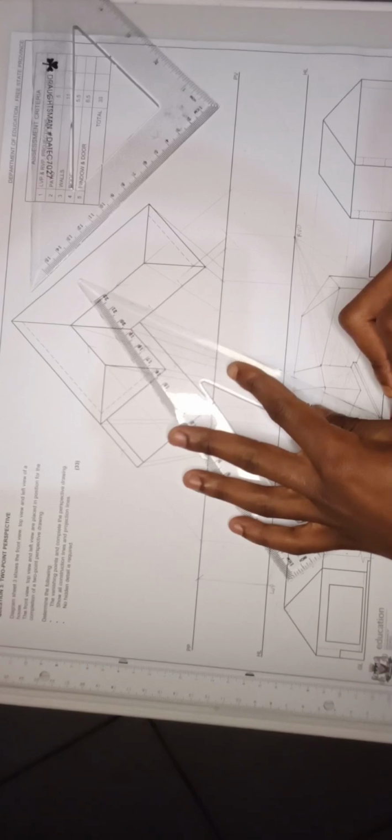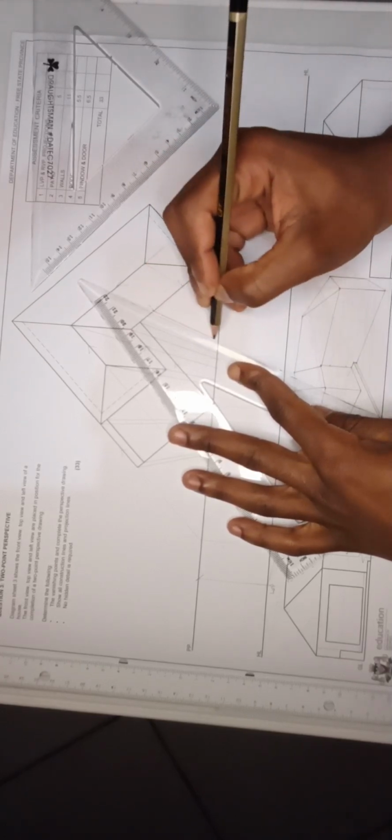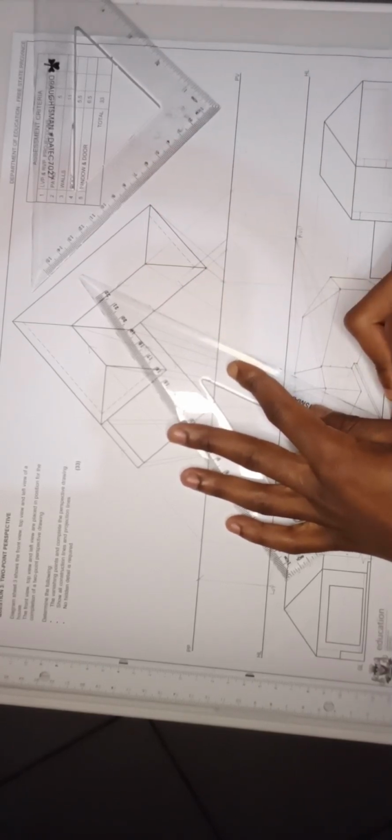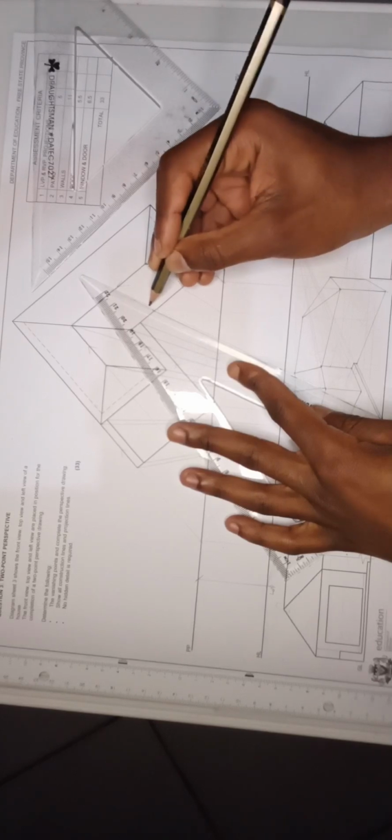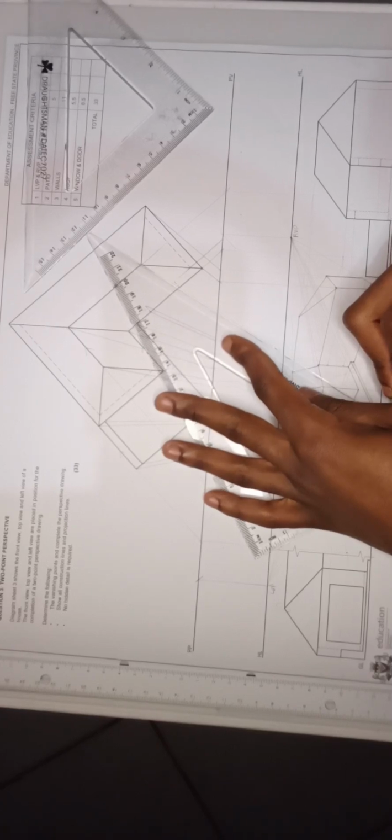Okay, so we will need to take points that are not attached to picture plane to station point. We align them with station point, and then we construct them vertical downwards.